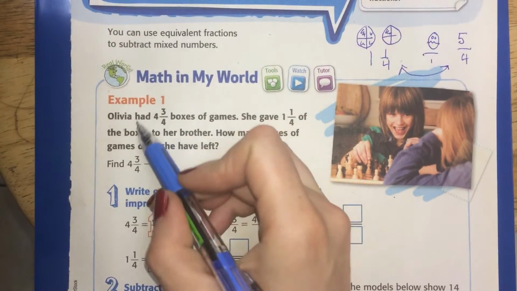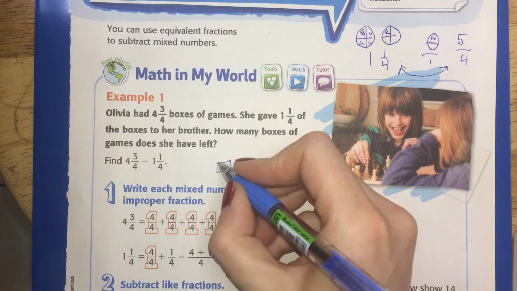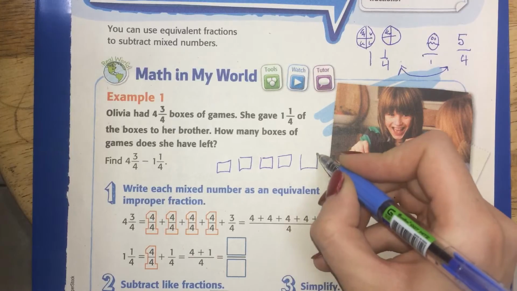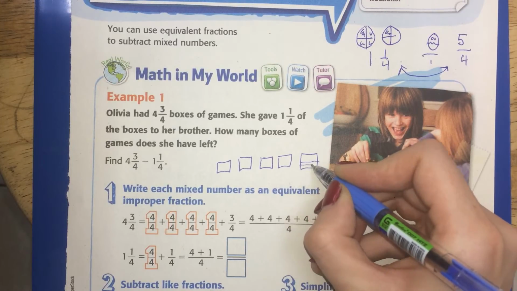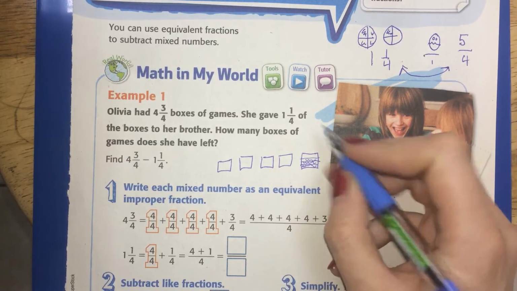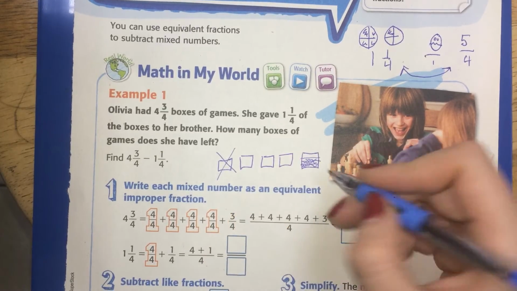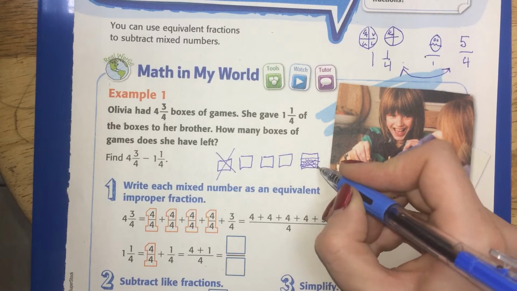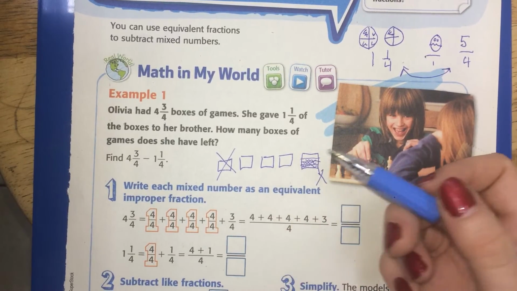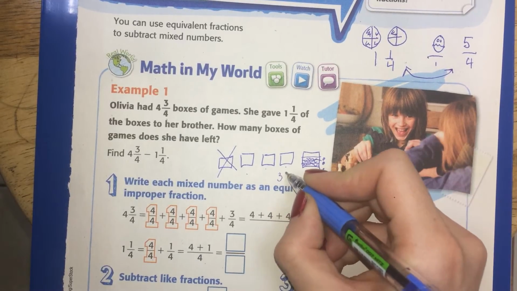Okay. Olivia had 4 3/4 boxes of games. So 4 full boxes and 3/4 of a box. She gave 1 1/4 of the boxes to her brother. So she's giving away one of the boxes and one of these. How many does she have left? Okay, well, just based on our model, I said 1, 2, 3, and 2 out of 4 are left.